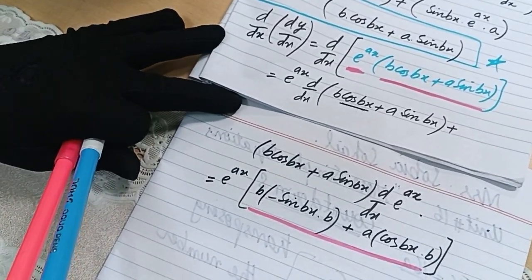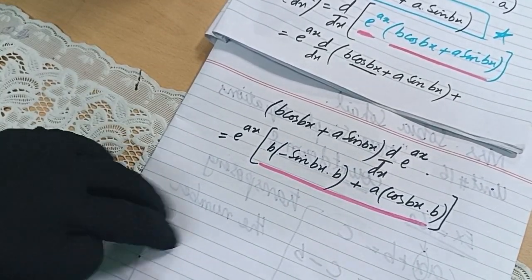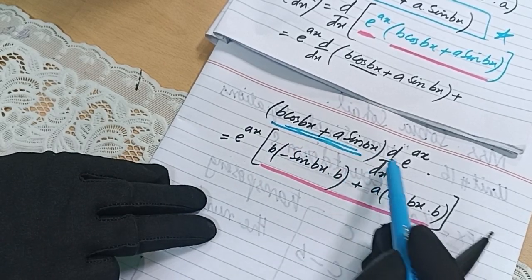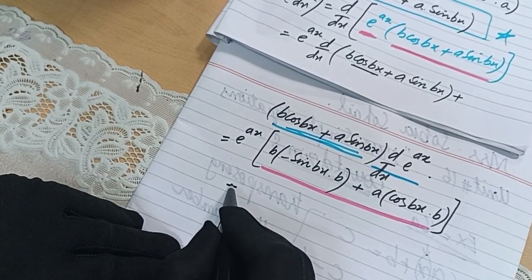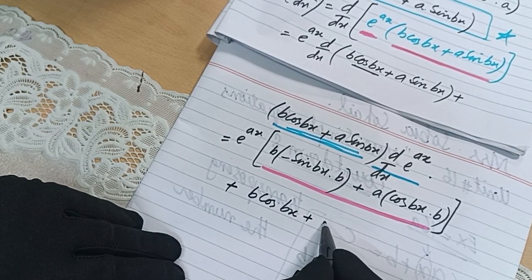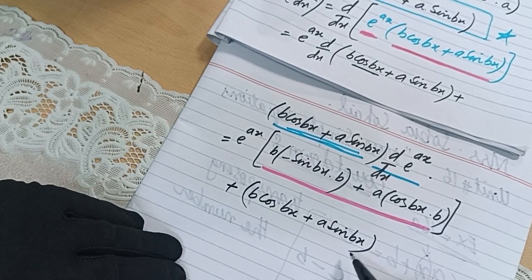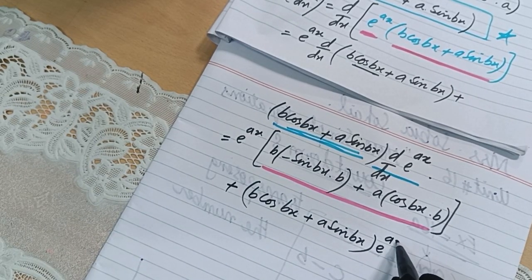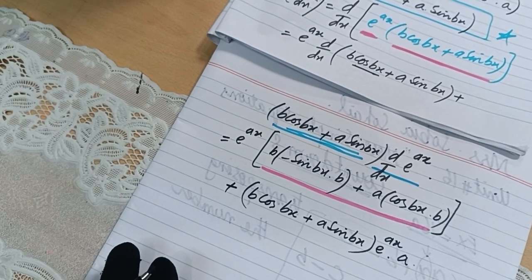Okay, then second part, yes. Now we will solve the second part as it is, the derivative of this. Plus b cos of bx plus a sine of bx as it is; the derivative of this will be e^(ax) as it is, only the derivative of the exponent, that is a. Okay, so the complete step is done.